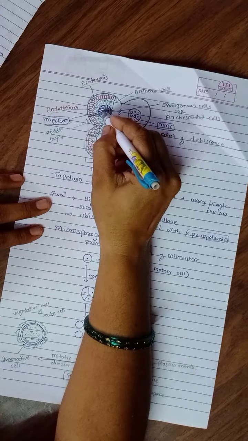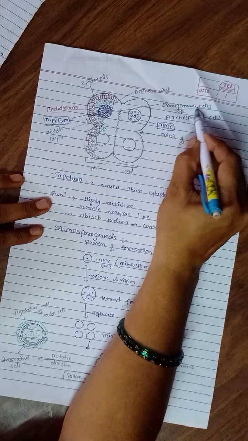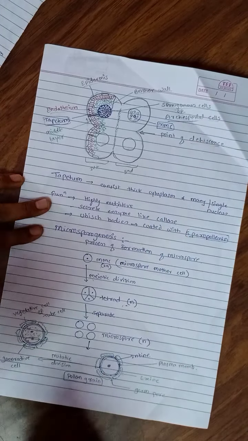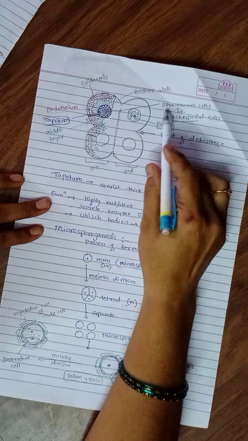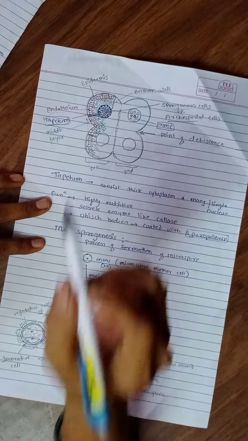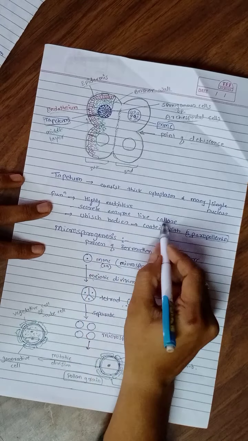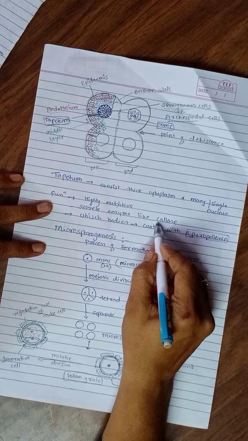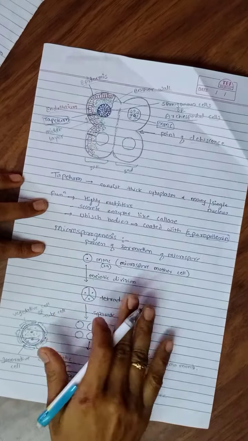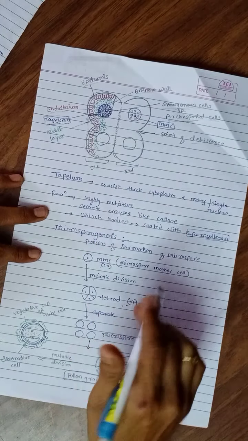These inner cells are compactly arranged and are known as sporogenous cells, also known as archesporial cells. That means microspores are formed from these cells, and nourishment of these microspores takes place by the tapetum. Then it also secretes enzymes like callase, which are used to break down the point of dehiscence.